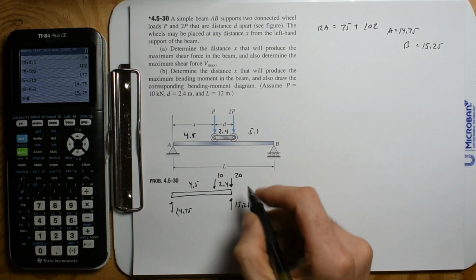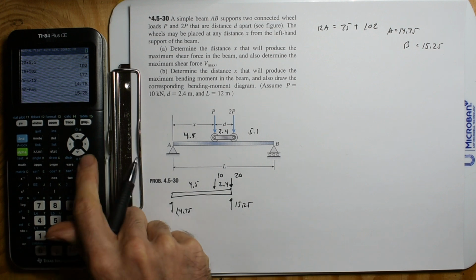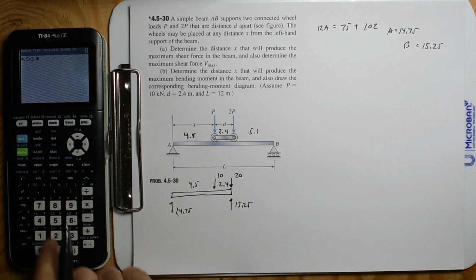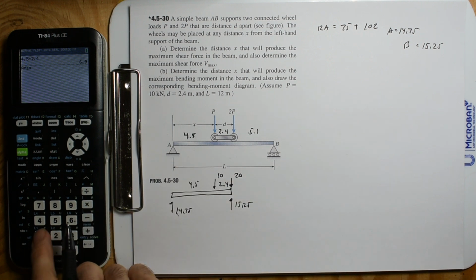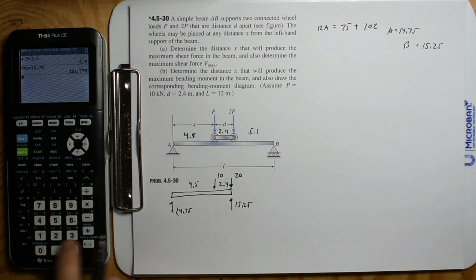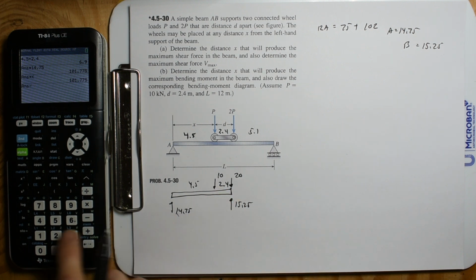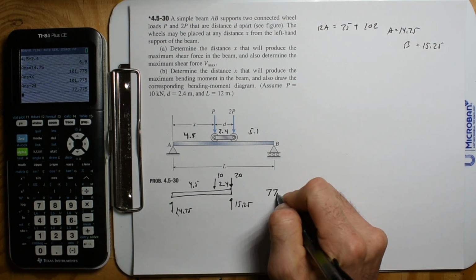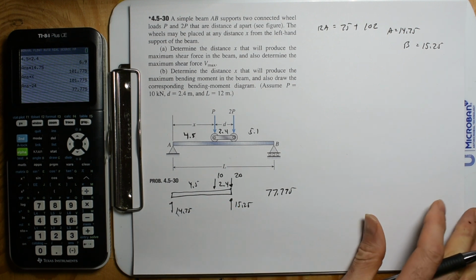All right, so let's see if this generates any more. So the negative force is going to be 4.5 plus these two distances added, multiplied by the force, times 14.75. I'm going to store that as x. And then we're going to subtract this 24. And we only get 77.775. So we can stop already.